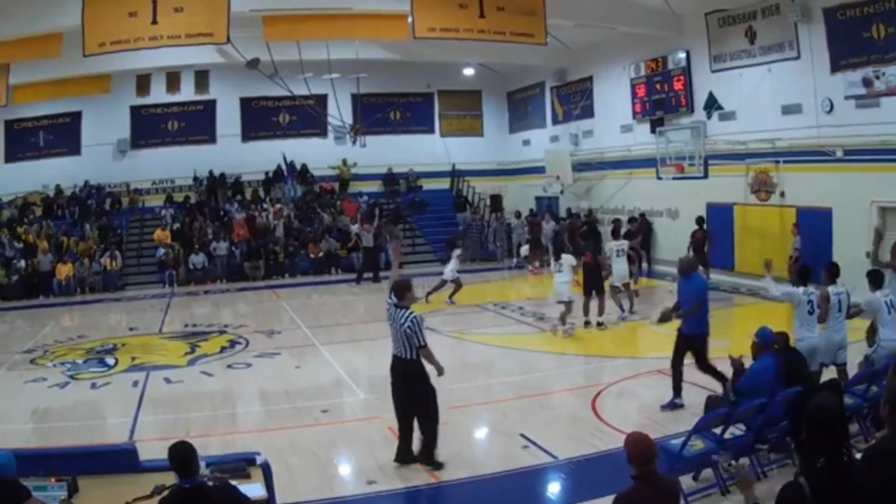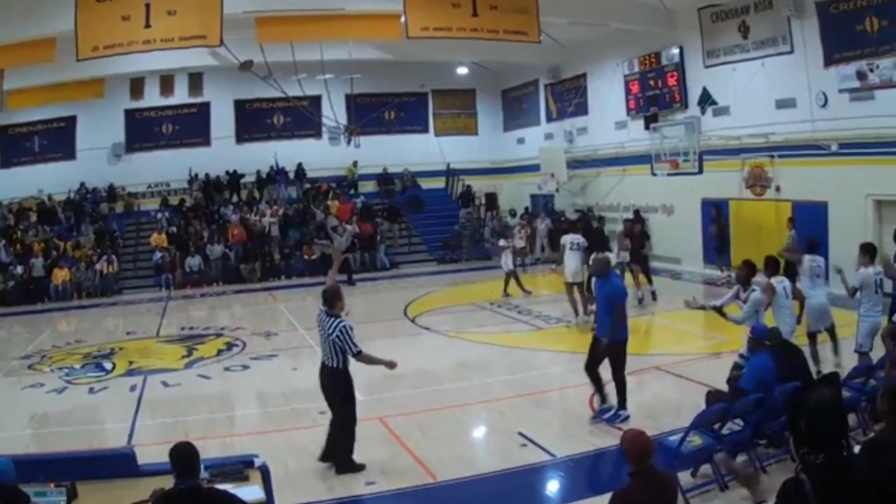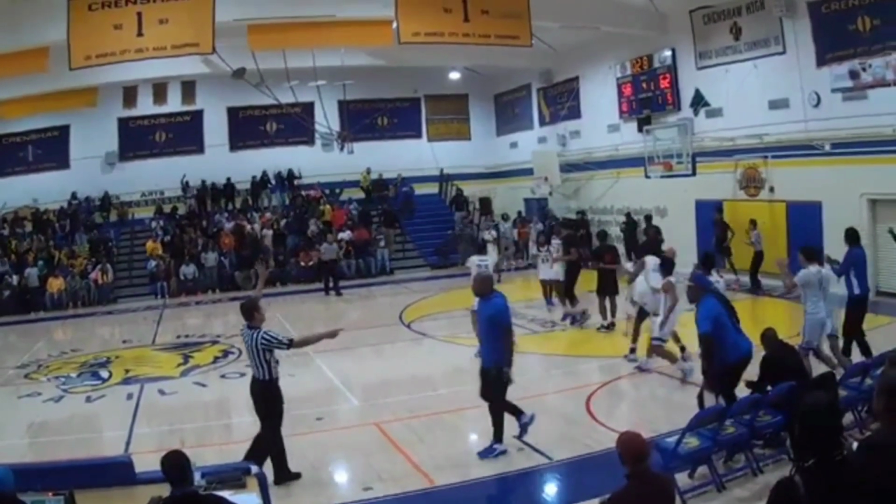There's 4.3 seconds left on the game clock. Now let's see when the timer acknowledges the referee's whistle. The timer runs down to 2.8 seconds left on the game clock. Officials, what can we do in this situation? Let's see what the rule book and the case book says.